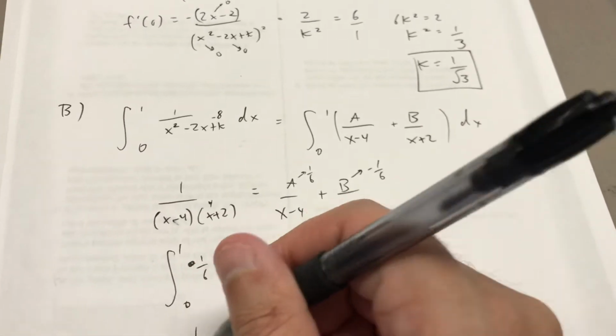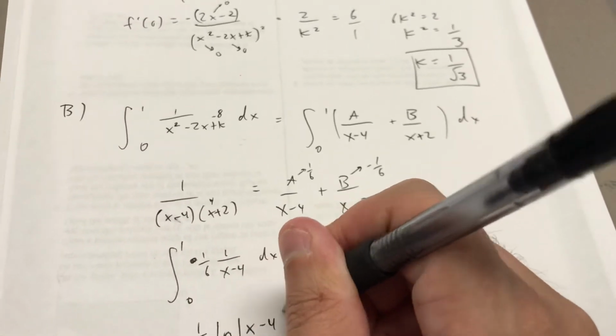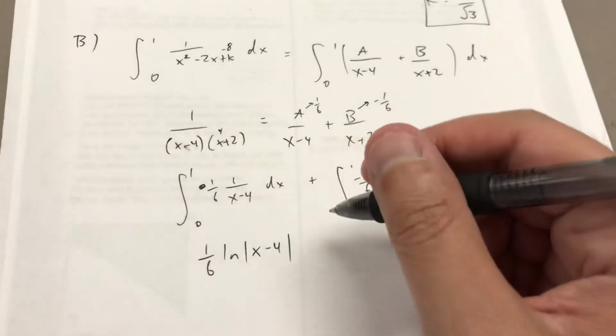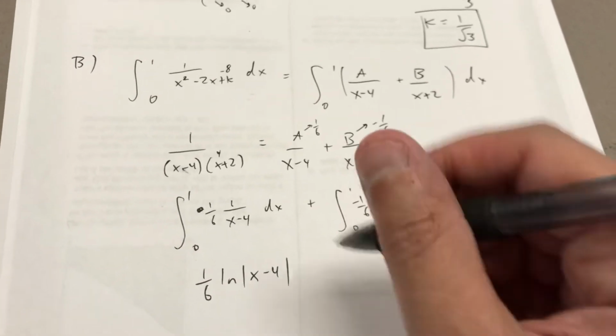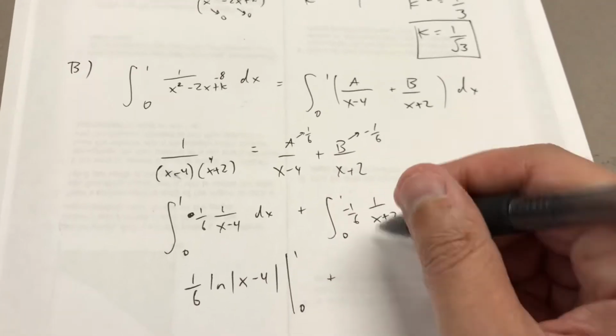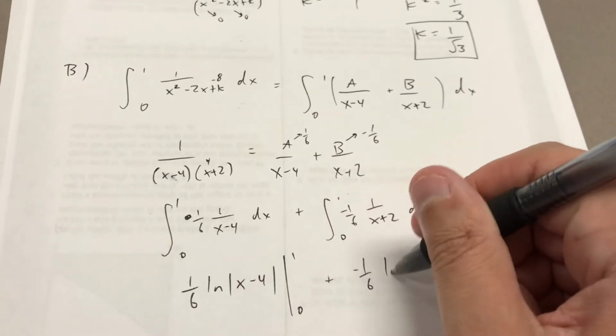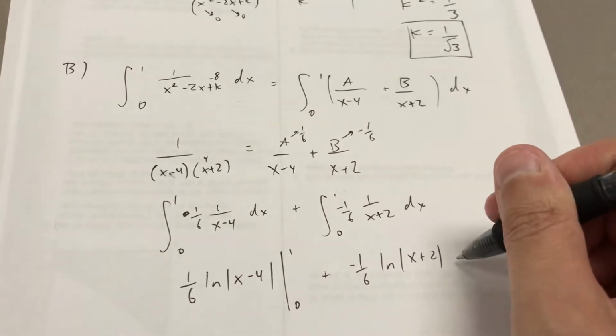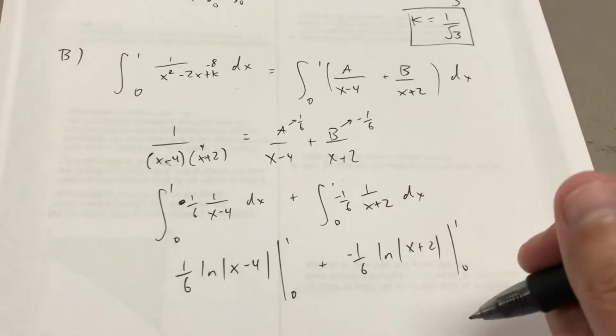This is going to be 1/6 times the natural log of the quantity x minus 4. Make sure you've got that absolute value on there. And we're going to be evaluating it between 0 and 1. And then this one here is going to be negative 1/6 natural log of the absolute value of x plus 2. And we're going to be evaluating that between 0 and 1.